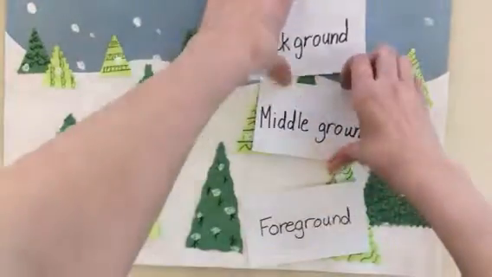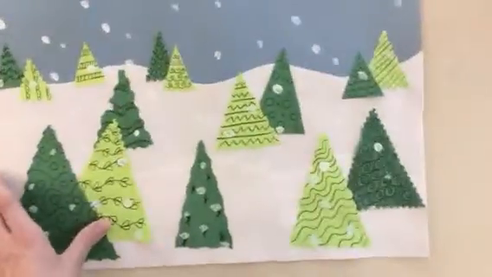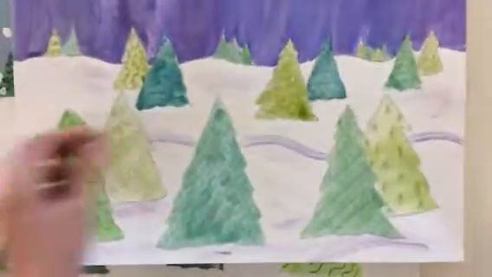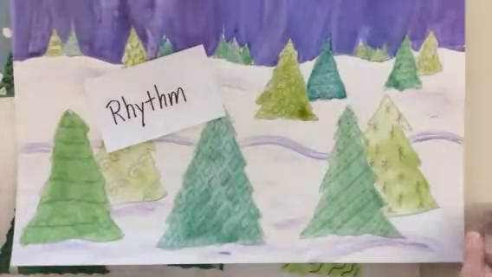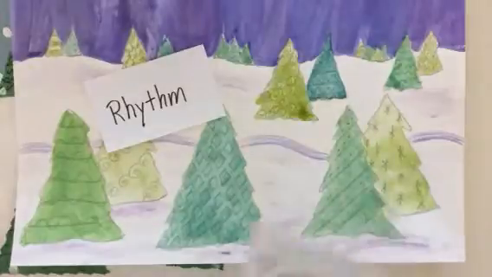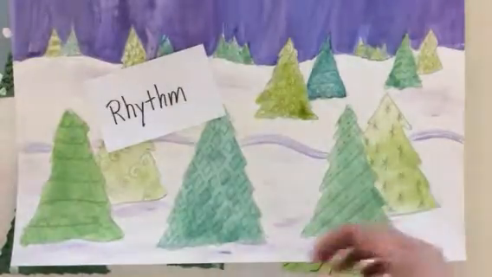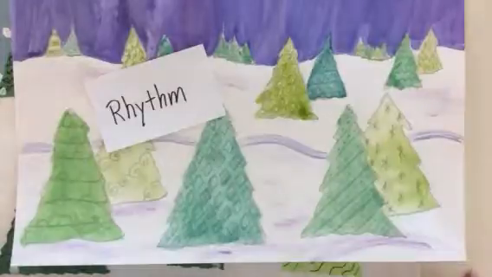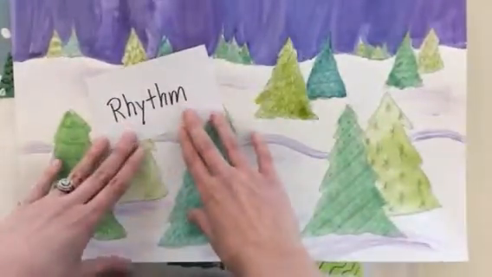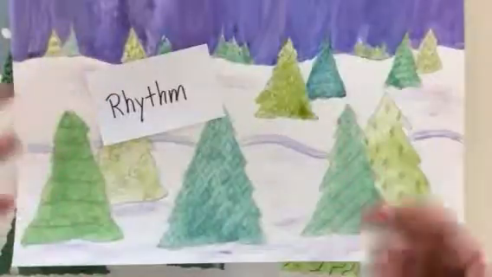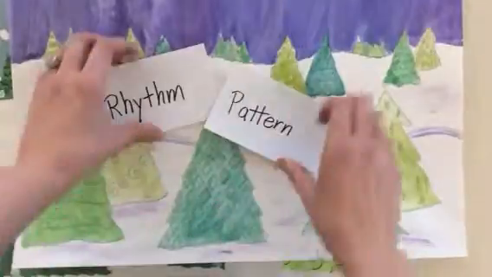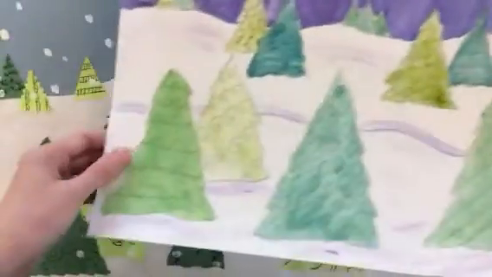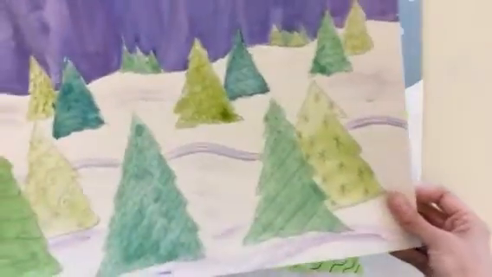Now, another term that I want to talk to you about is rhythm. Rhythm is a principle of art. Principles are almost like rules or guidelines that help you make good works of art. They could be things like balance, how you arrange things on the page. And rhythm is a principle of art where you create a visual beat. Rhythm can be created really nicely by using pattern. You'll notice that in all of my trees, I have these patterns.